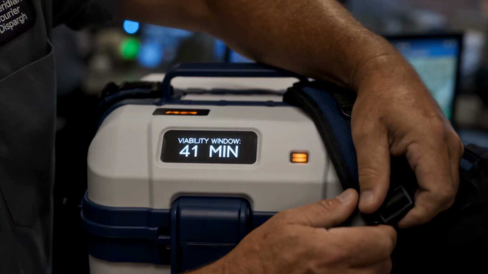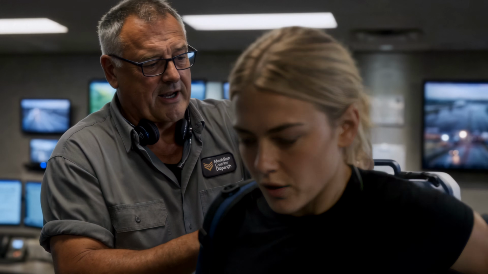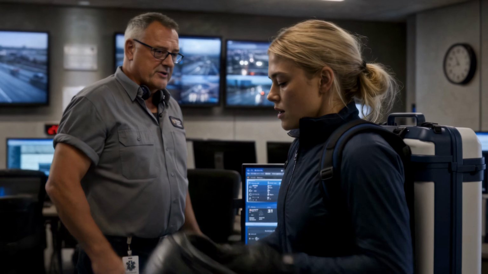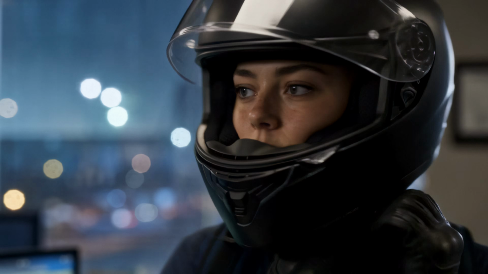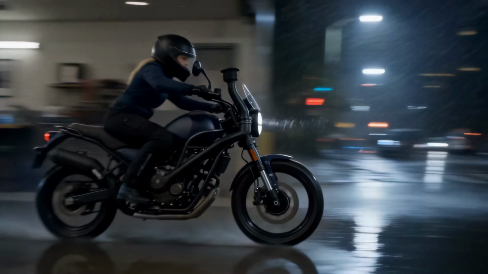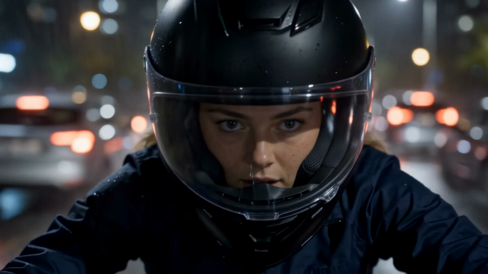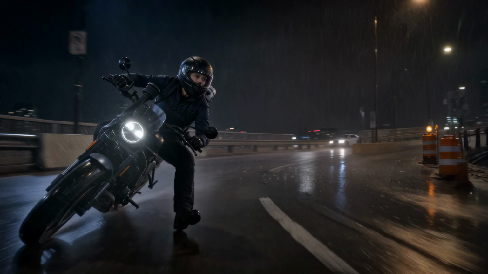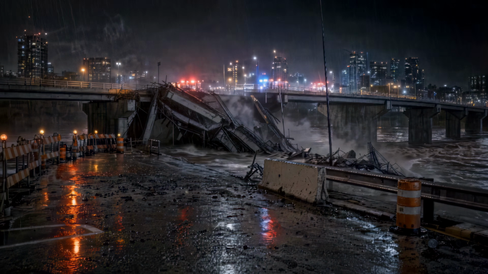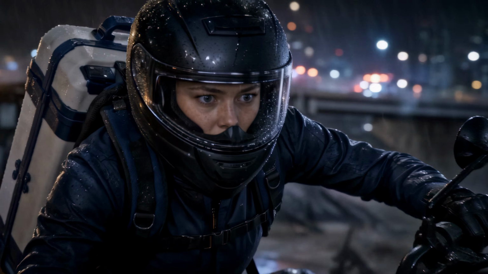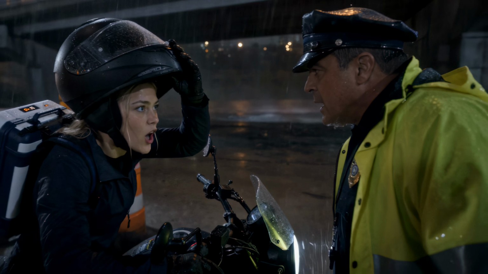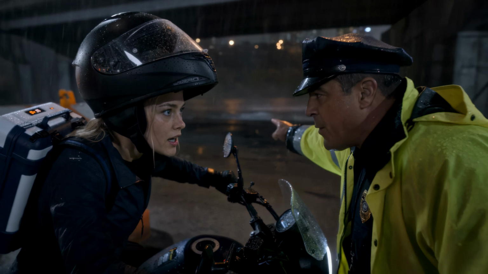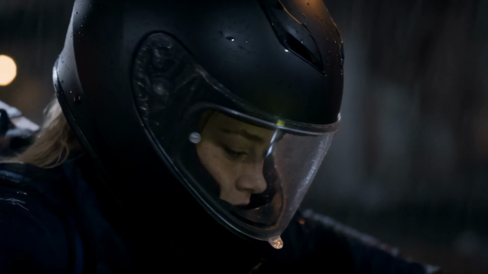41 minutes on the clock, and Kessler Bridge is your fastest line. 41's tight in this rain. Then don't waste the first 5 standing here. Traffic solid past 5th. You'll want the bridge. Copy, 10 minutes out. Organ Transport, City General. I needed another way across. Cut through the Meridian service alleys down to the old tunnel. It'll get you under the river.